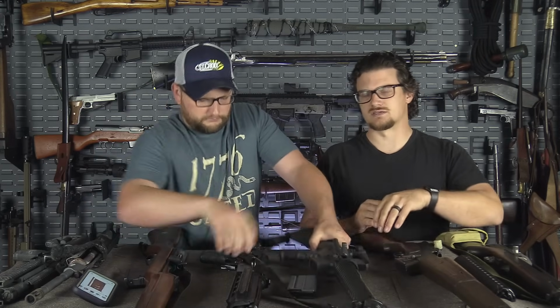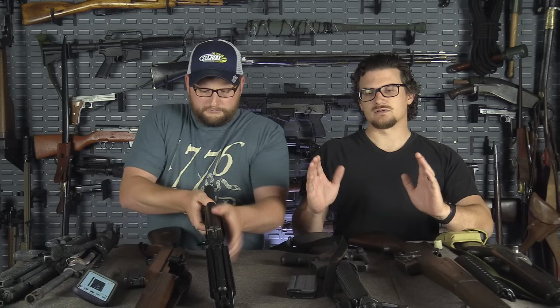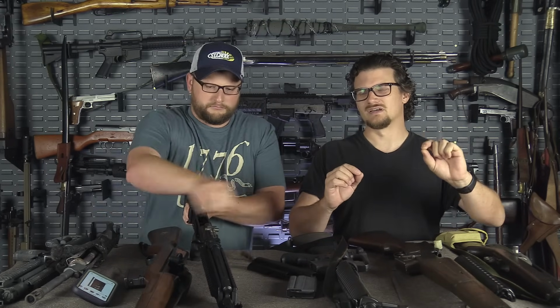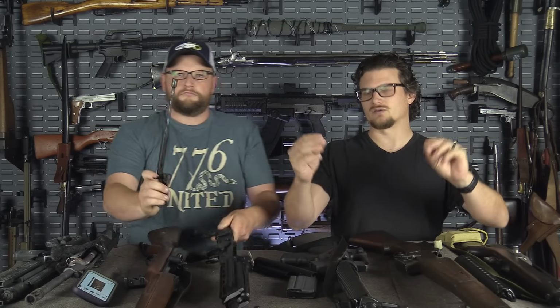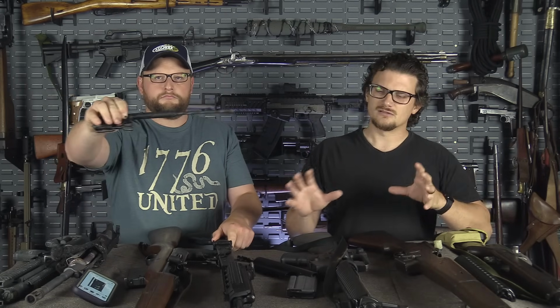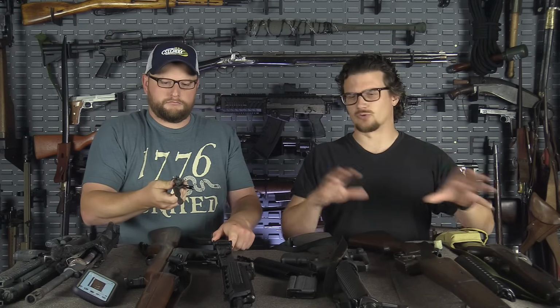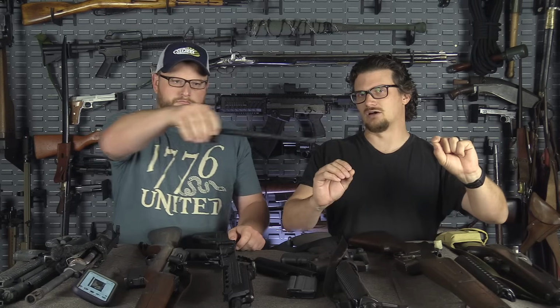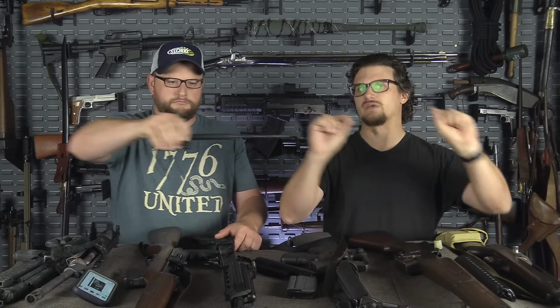On a piston system, the gases are trapped in, say, a piston cup, and then a long rod or other mechanisms that we'll discuss further in this video, the gases are impinged upon that rod itself, and then the bolt carrier comes to the rear and the action cycles.